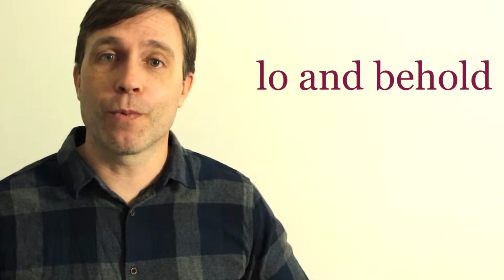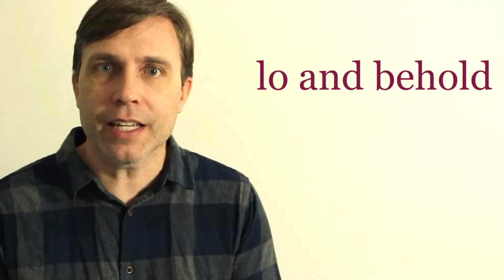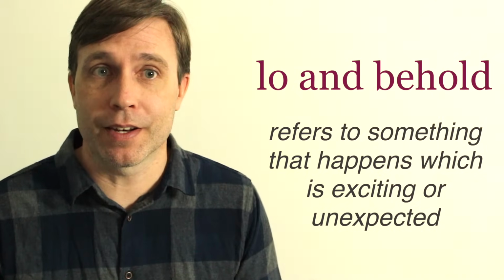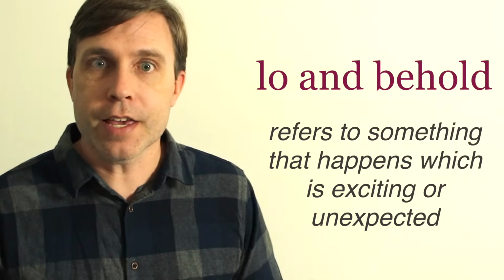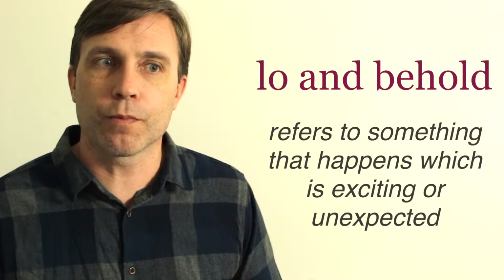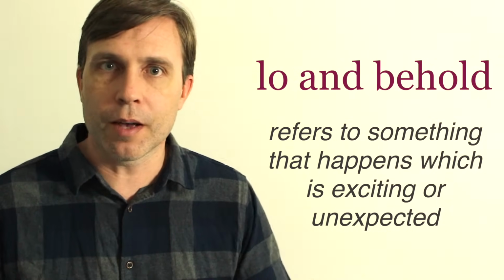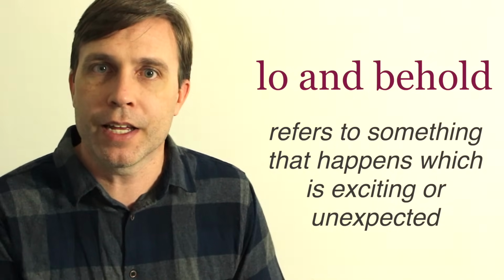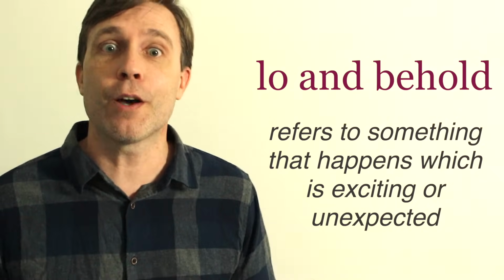Next is the expression lo and behold. And when somebody uses lo and behold, they are telling someone something surprising that happened. This expression often follows the word and. I think also that it's quite common that you would use this when you're telling a story. You're telling somebody a story and talking about some events that happened, and then you want to reveal something surprising all of a sudden, lo and behold.